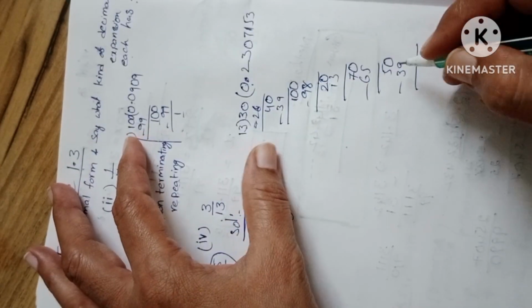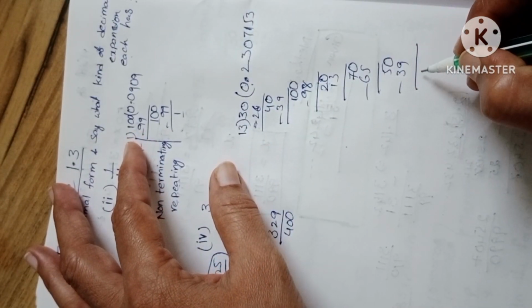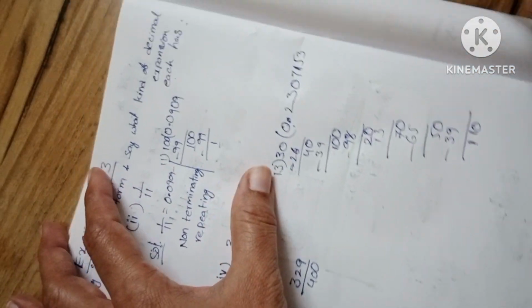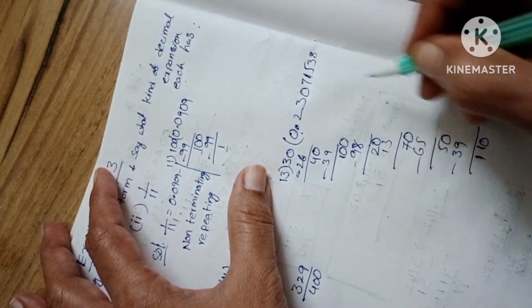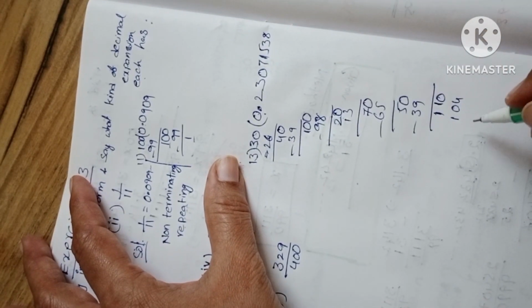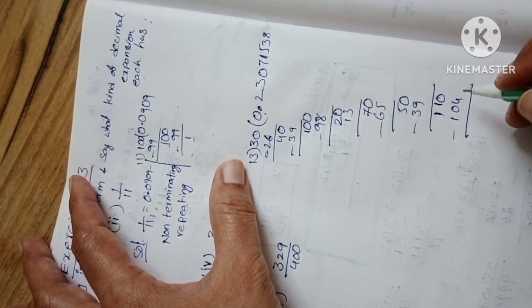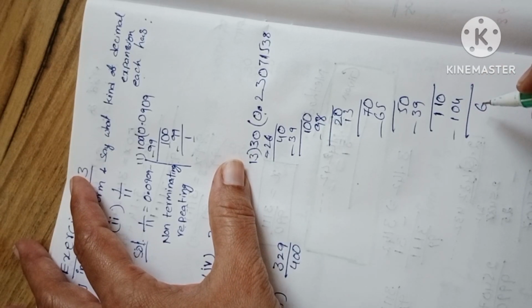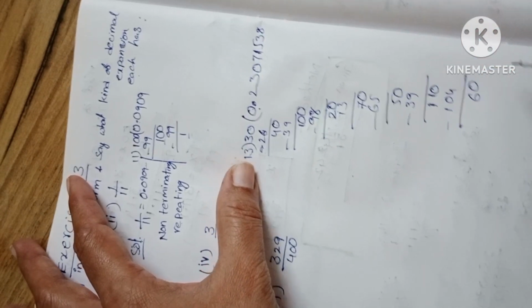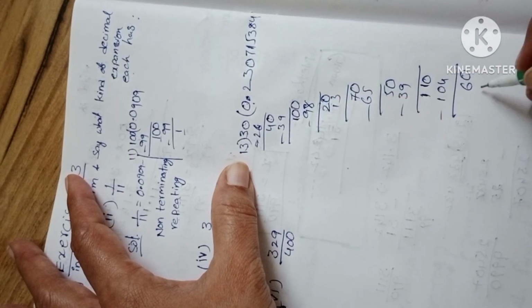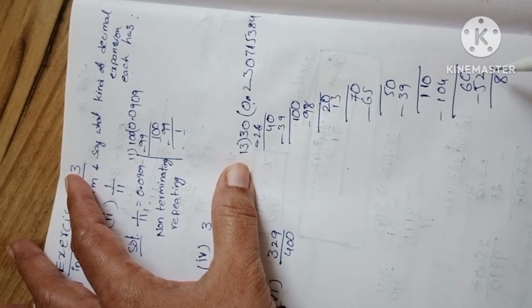Then 50 minus 39 is 11. So write 0, it becomes 110. 13 8s are 104. So 110 minus 104 is 6. Then write 0. 13 4s are 52. Remainder 8.